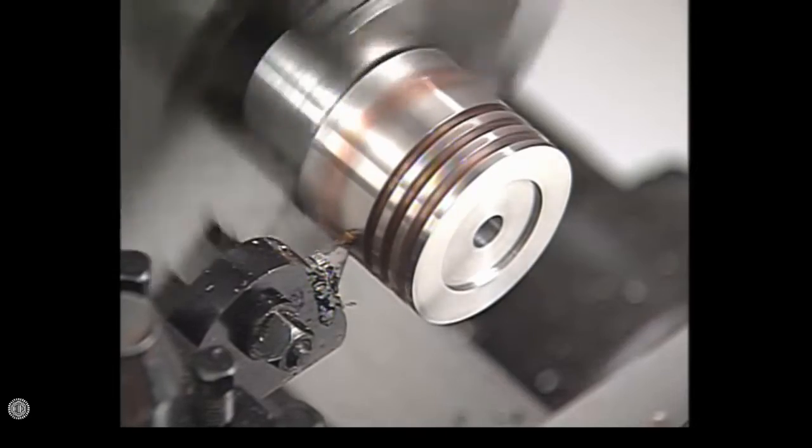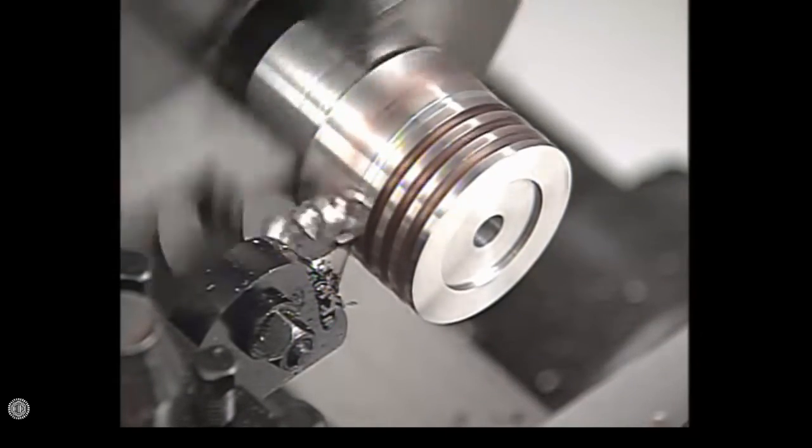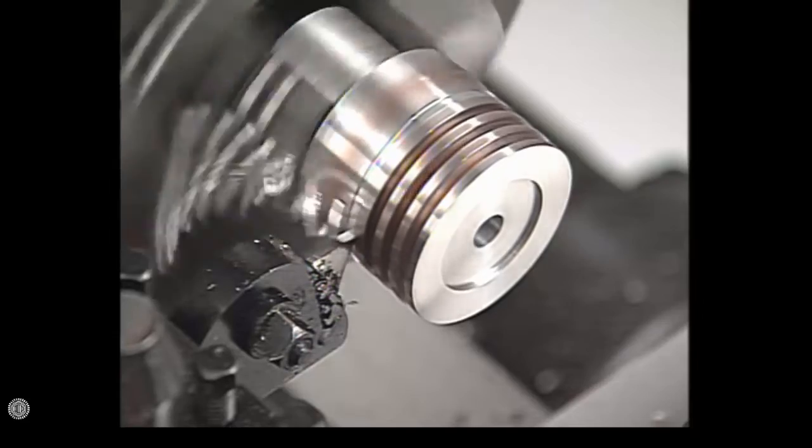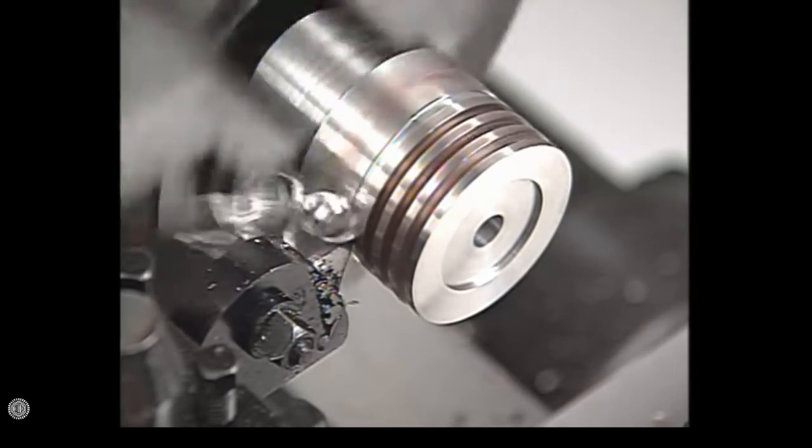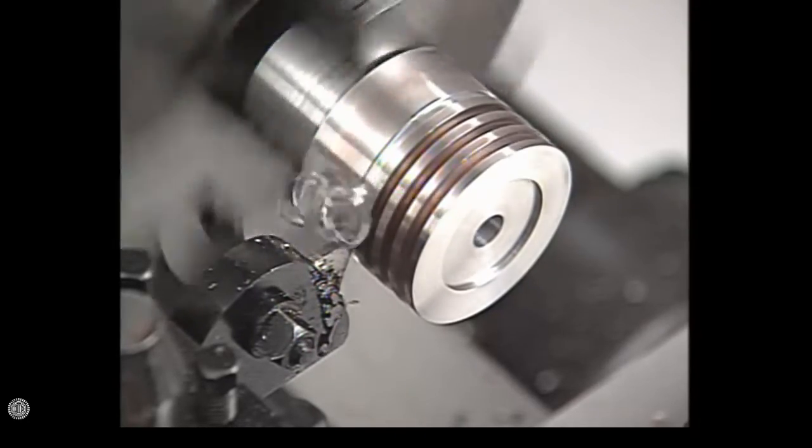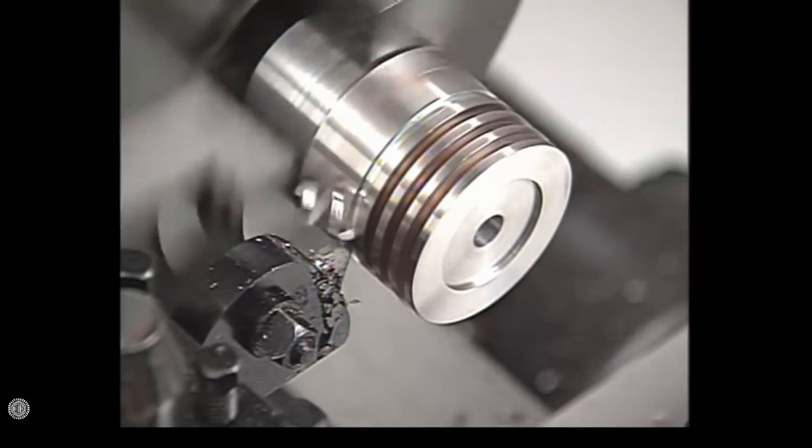Sending a tool straight into a workpiece is called a plunge cut. This type of cut requires a tool that has the cutting edge square on the nose of the tool. Here we're using a high-speed steel cut-off blade and holder.